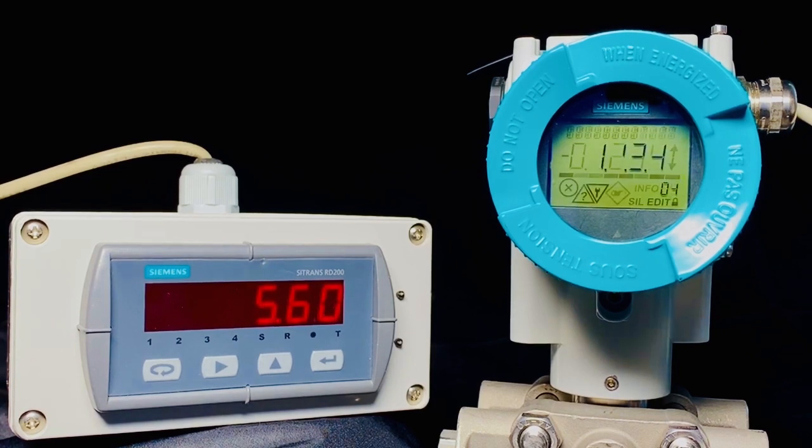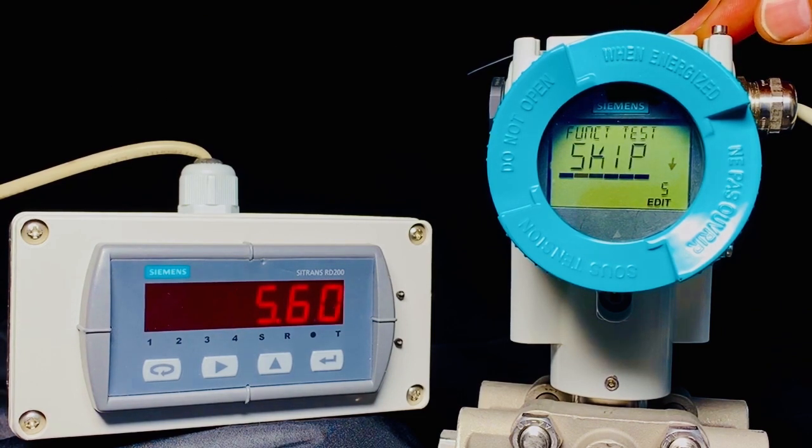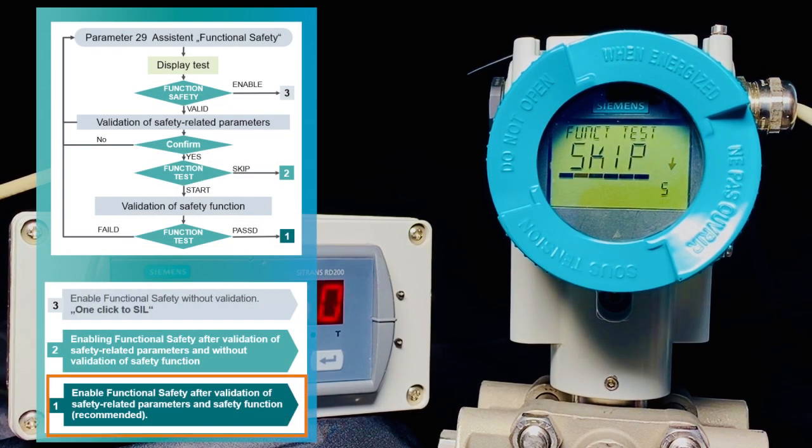Again, the display test is performed. We validate the safety-related parameters S1 to S7 and confirm with the right arrow button. Previously, we have done number 1, activation of functional safety after validation of safety-related parameters and safety function.